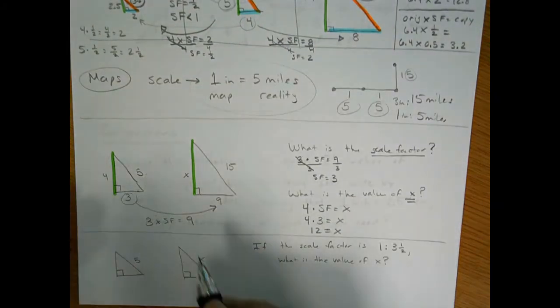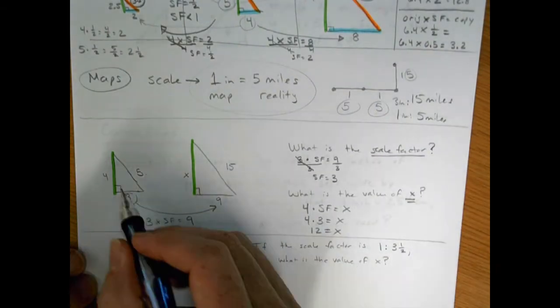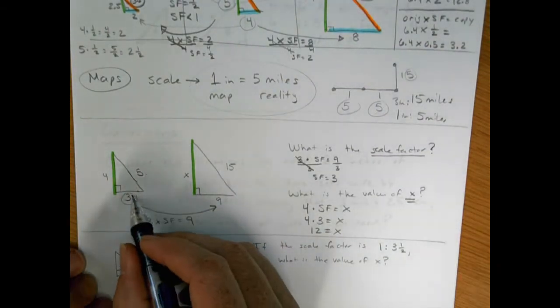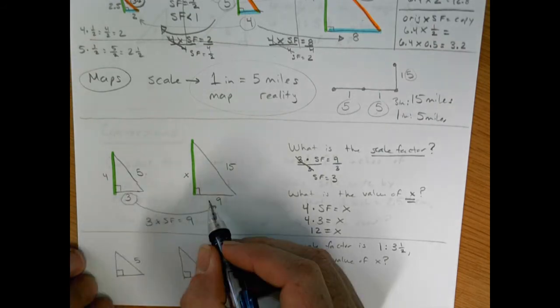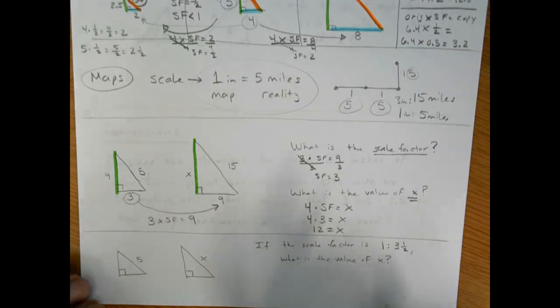So you can see how we can use one triangle to answer a couple of different questions. If we know it's a copy, we can find the scale factor, and we can also solve for unknown values. Let's look at one more.